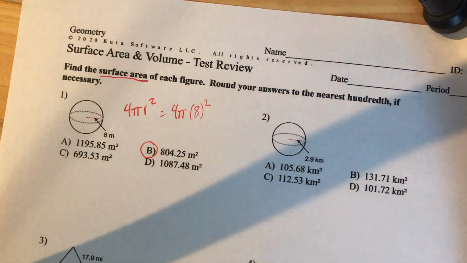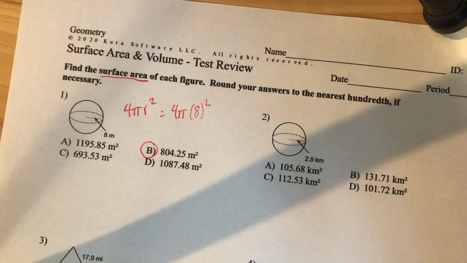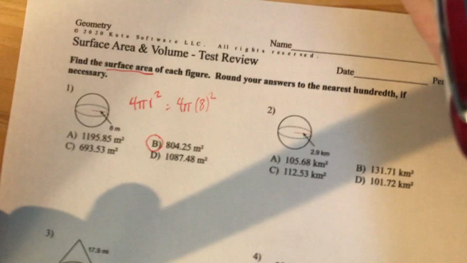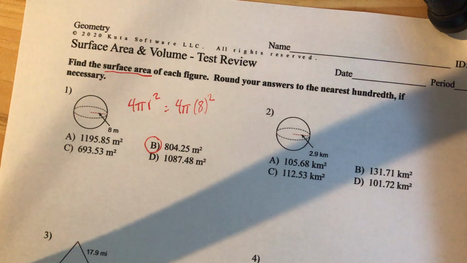Sorry about this shadow, y'all. I don't know how to get rid of it. I think it's probably this. Yeah, it's my little stand. Okay, but hopefully you can see.